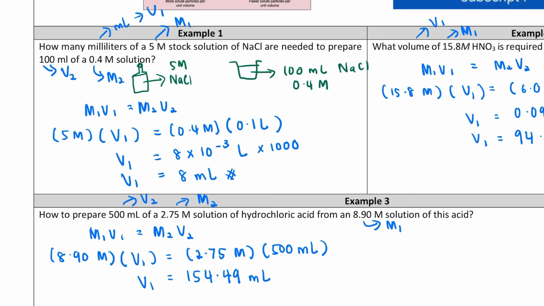Maksudnya kita kena pipette out 154.49 milliliter of stock solution and then tambah distilled water, lepas tu baru dapat hasilkan solution yang volume dan concentration yang dia nak tu. As you can see here, saya guna unit volume saya dekat sini ml, so that means my answer automatically will be in ml. Right, so how to prepare? Kita nak kena buat ayat lah.